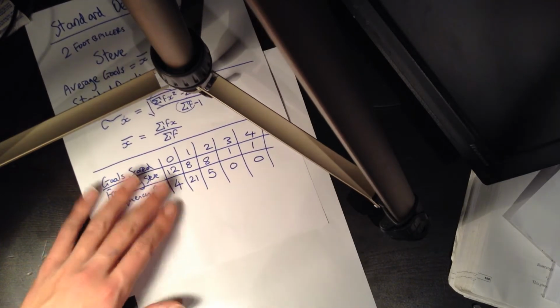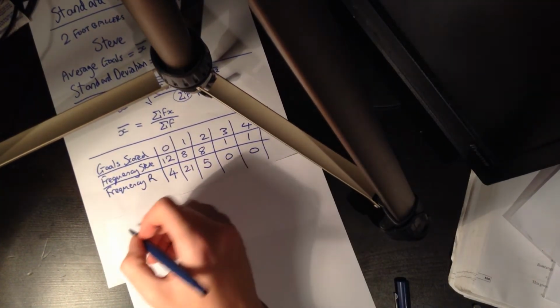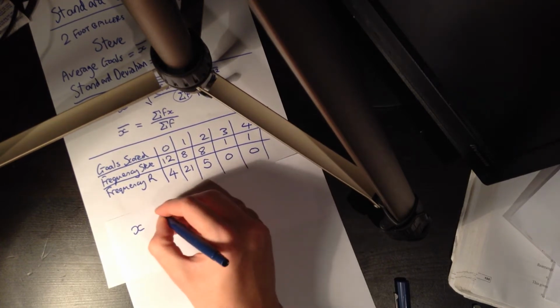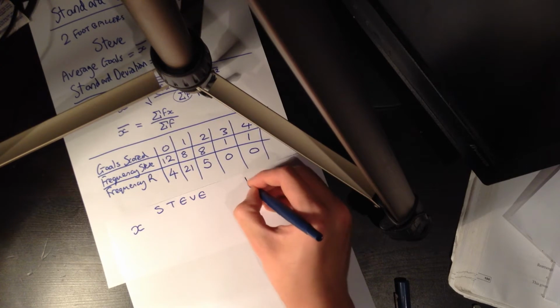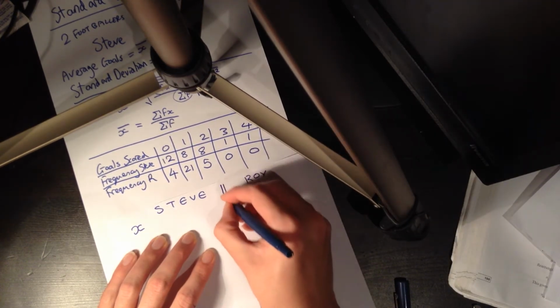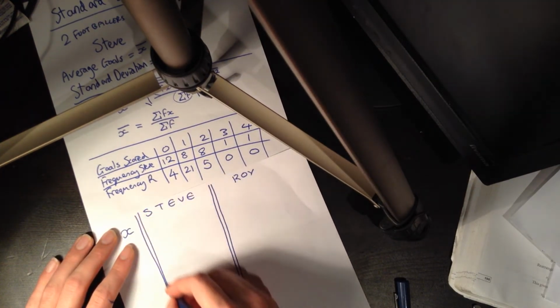Okay, now just for the next one, I'm just going to go on to a new piece of paper. Okay. So we're now going to write this table out slightly differently. So in our first column, we're going to have x. Then we're going to have Steve, and then Roy. Just draw a double line to indicate the big difference here.